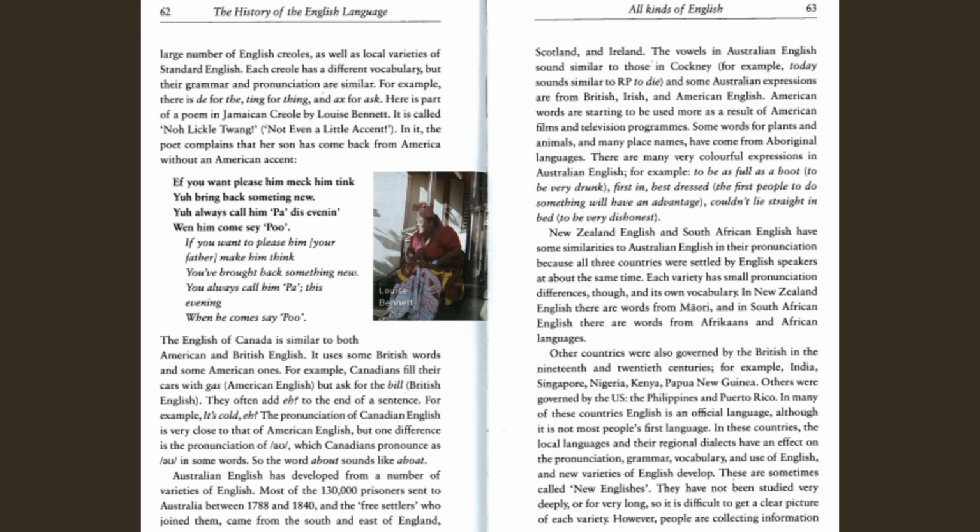Other countries were also governed by the British in the 19th and 20th centuries. For example, India, Singapore, Nigeria, Kenya, Papua New Guinea. Others were governed by the US, the Philippines and Puerto Rico. In many of these countries, English is an official language, although it is not most people's first language. In these countries, the local languages and their regional dialects have an effect on the pronunciation, grammar, vocabulary and use of English, and new varieties of English develop. These are sometimes called New Englishes.